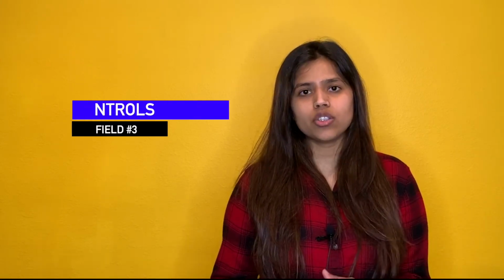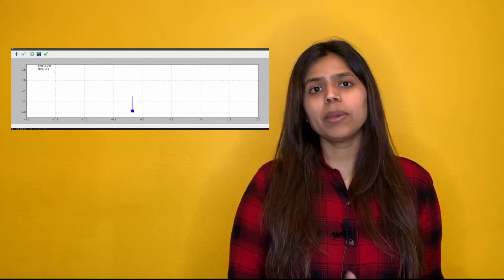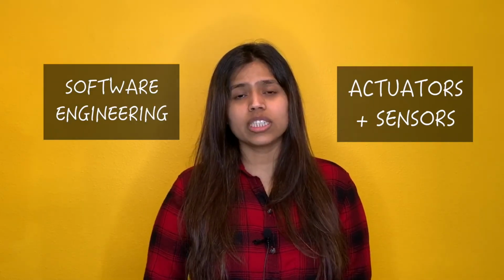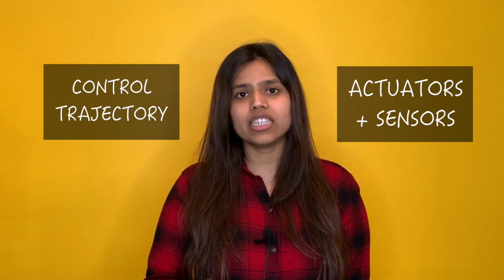The next subfield is controls. The simplest use case of control is ensuring the robot drives straight. You use controls to adjust the robot trajectory due to wheel slippage, actuators, or even sensor errors. Another controls project you might have heard of is an inverted pendulum, keeping it upright using a combination of a cart and a PID controller. This should tell you that controls is about a combination of mechanics and software engineering. You need to design a system of actuators and sensors to create a feedback loop, and you need code to send in the control trajectory.